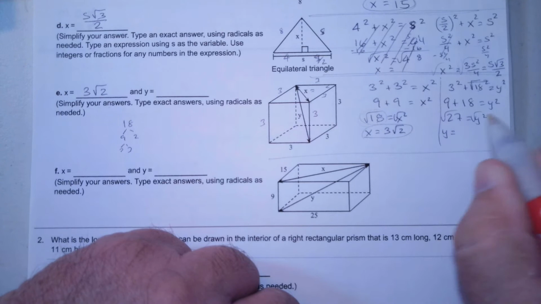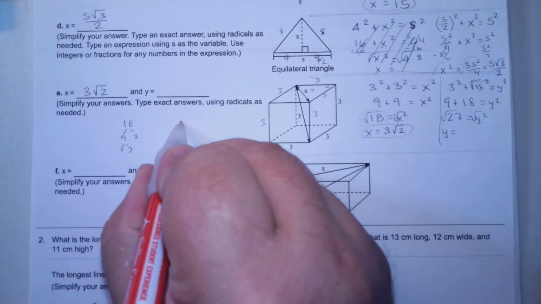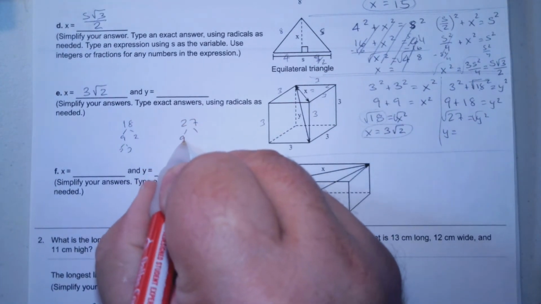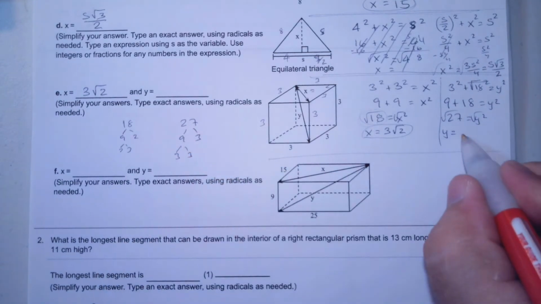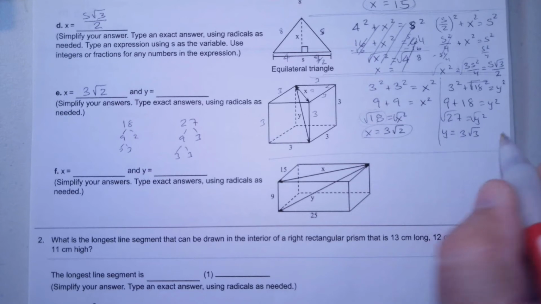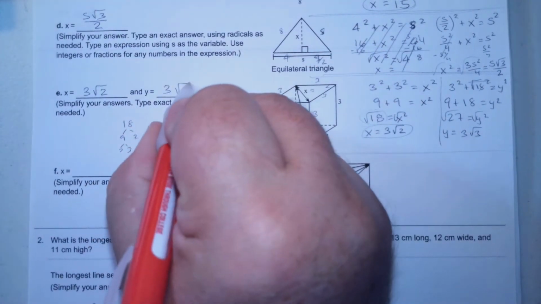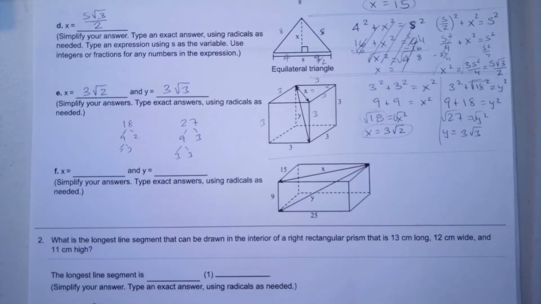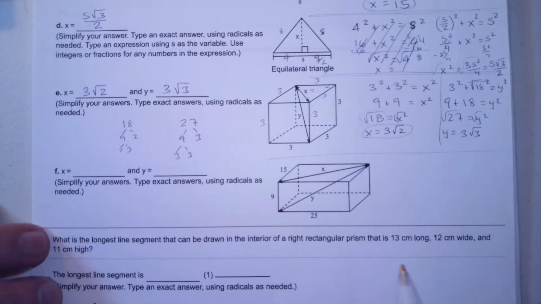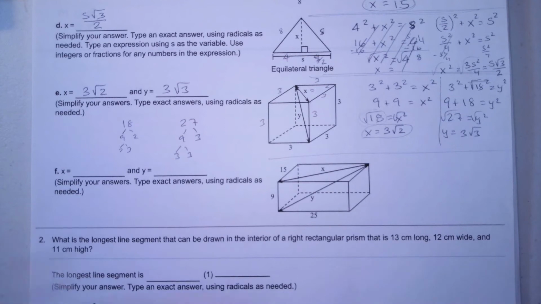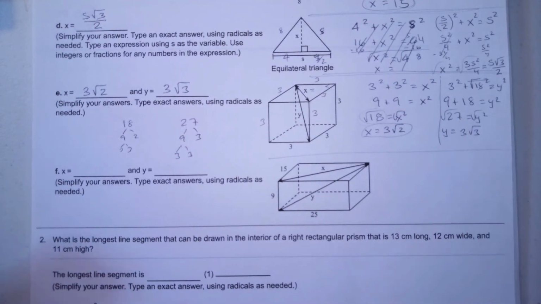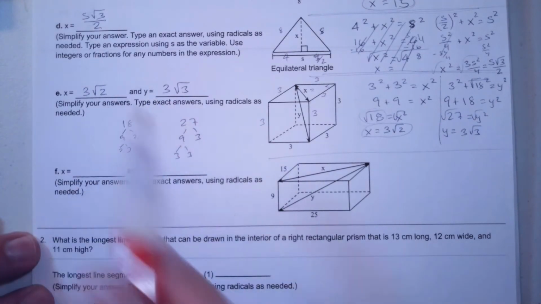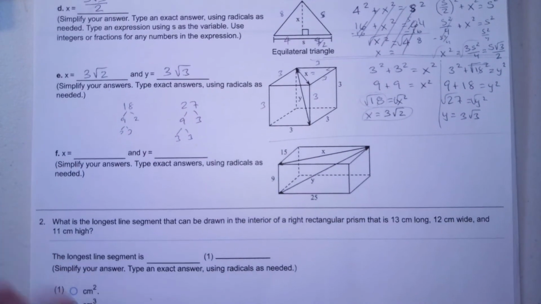So what's 27 made up of? 27 is made up of 9 times 3. 3 times 3. So it's 3 square root of 3. Because it has to be simplified. If it was like a test or something like that, I'd say just enter this in your calculator and you're done. But they want it in these units and everything, which is annoying.